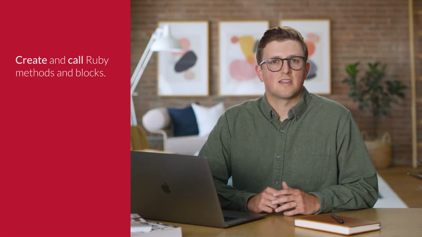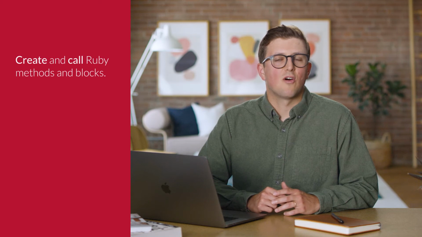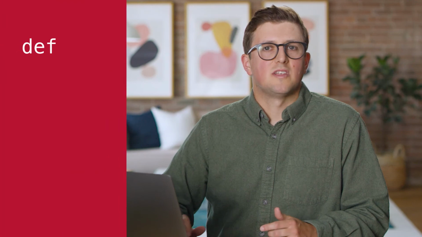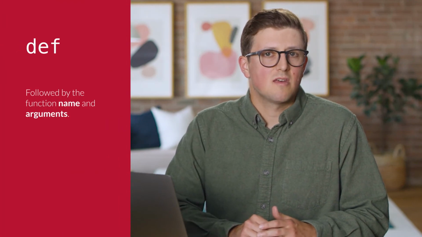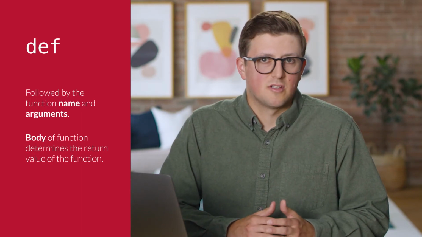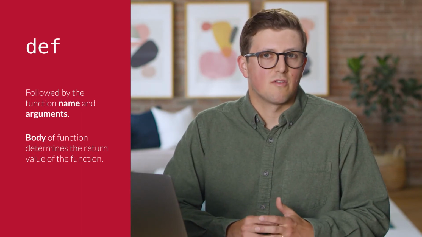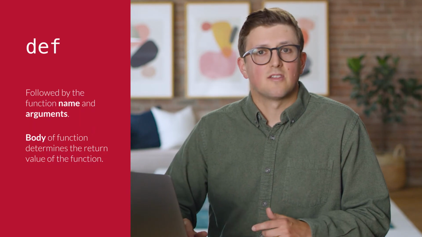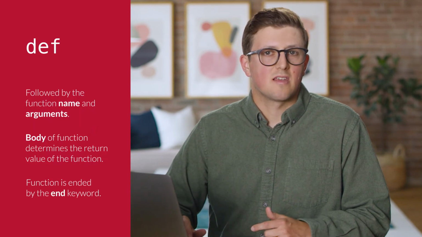By the end of today's lesson, you should be able to create and call Ruby methods and blocks. In order to program in any language, you need to be able to define your own methods. A function definition in Ruby starts with the def keyword and is followed by the function name and arguments. Then the body of the function determines the return value of the function. Lastly, the function is ended by the end keyword.